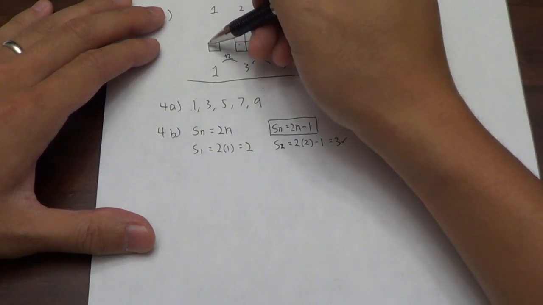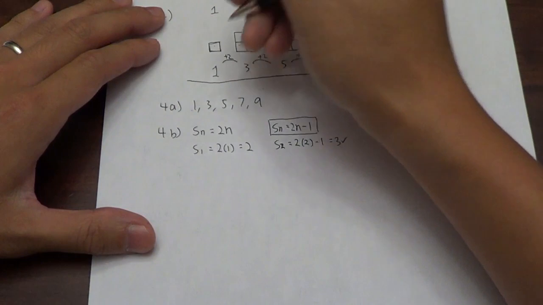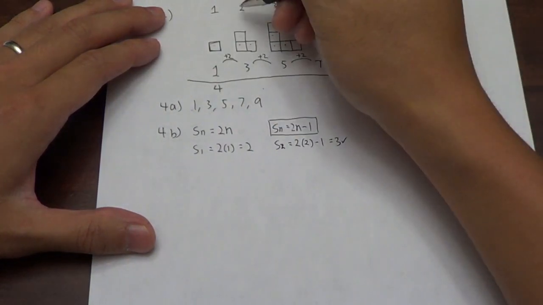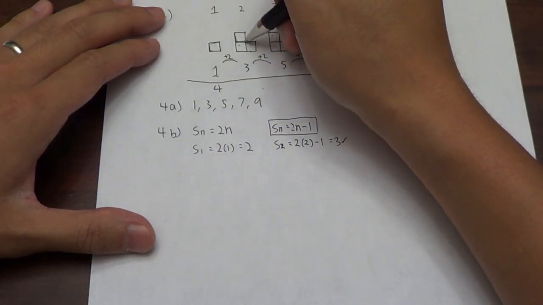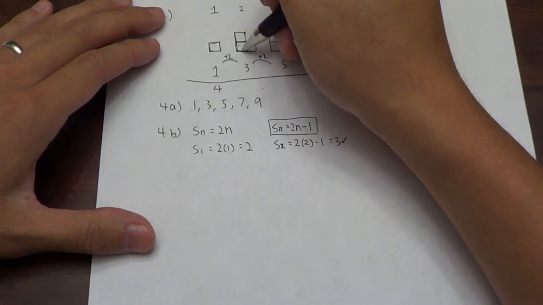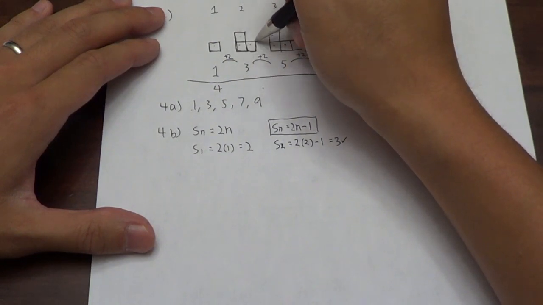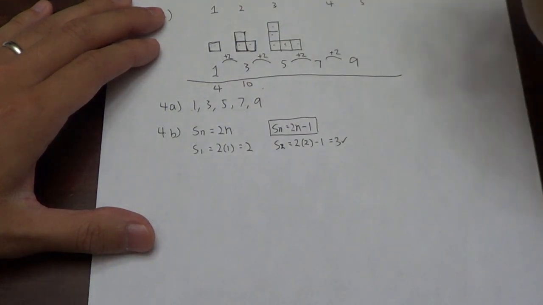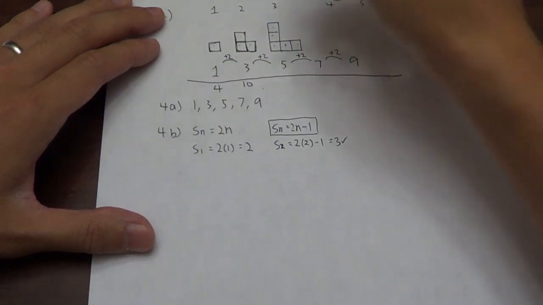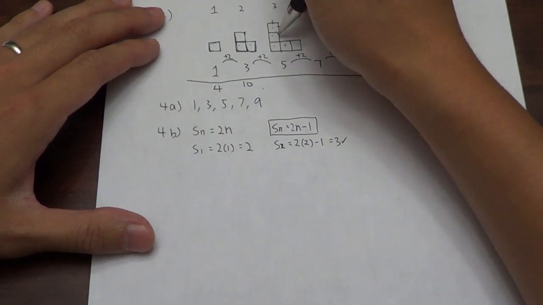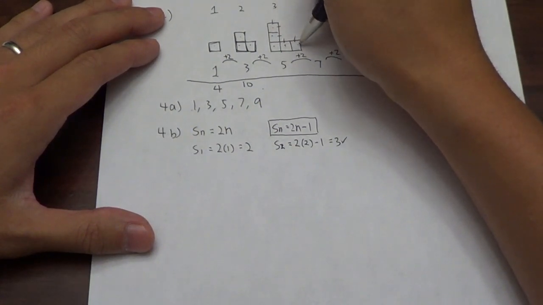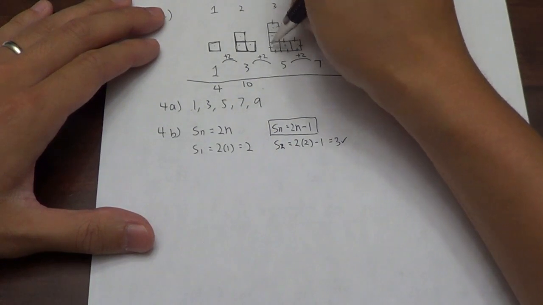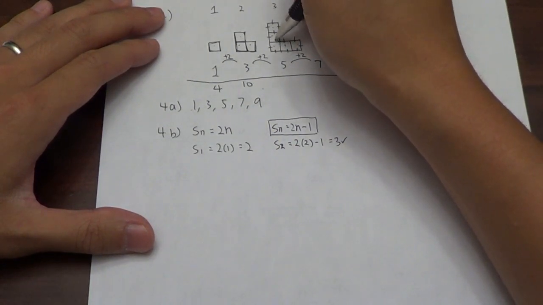The first one, you've got 1, 2, 3, 4 toothpicks. Second one, we've got 1, 2, 3, 4, 5, 6, 7, 8, 9, 10. You can use a different color pen or pencil to differentiate the sides you've already counted. That might help. You can even use tick marks. So maybe you go 1, 2, 3, 4, 5, 6, 7, 8, 9, 10, 11, 12, 13, 14.